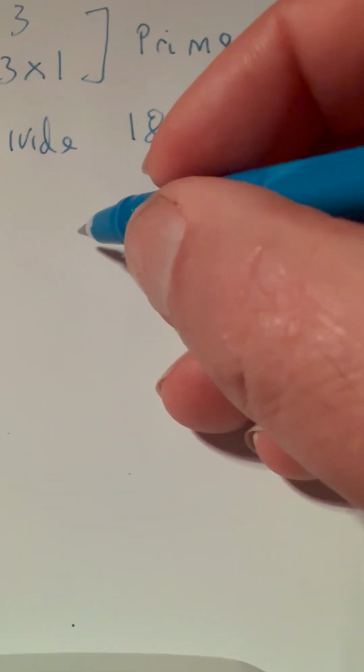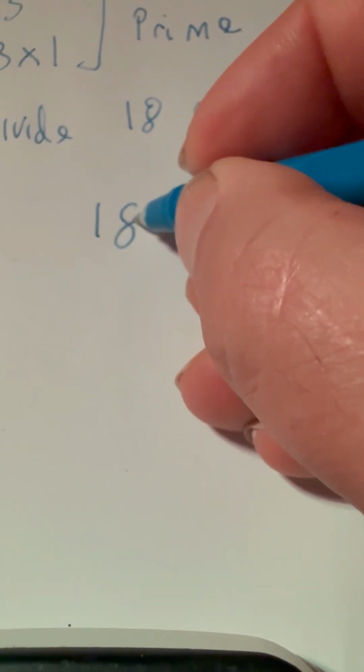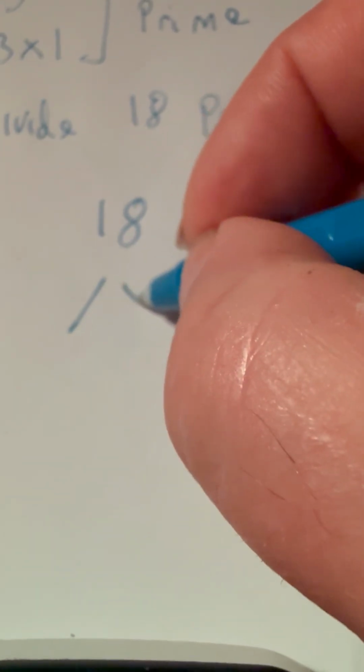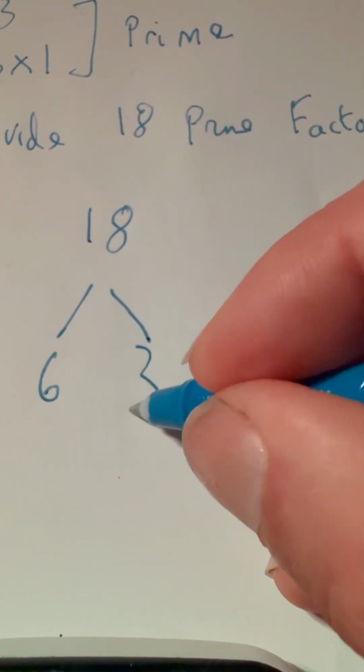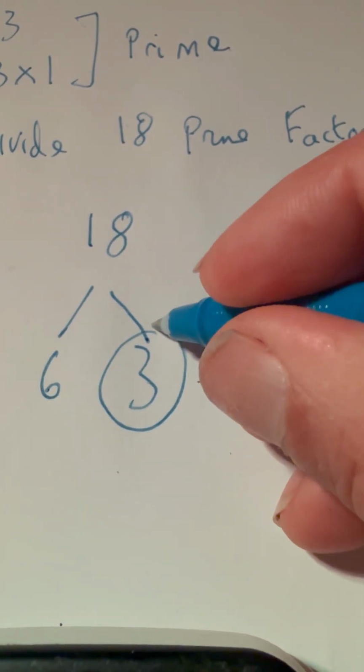now, I tend to use a tree. I've done this lots of times in my life. You might be taught a ladder, but I would always use a tree. So you go 18, give me two numbers that will multiply together to give you 18. Well, I'll go for 6 and 3. 3 is prime, so we'll stop.